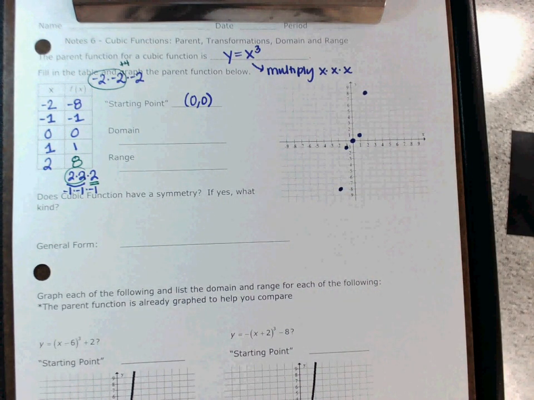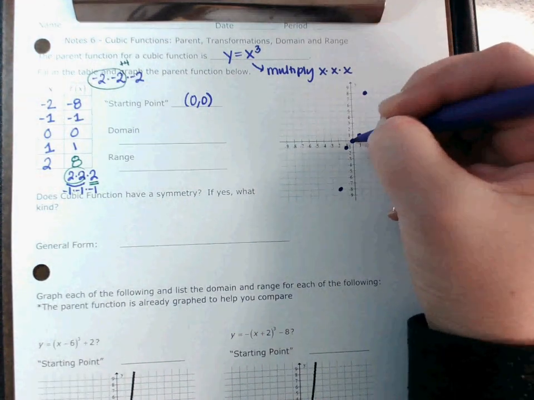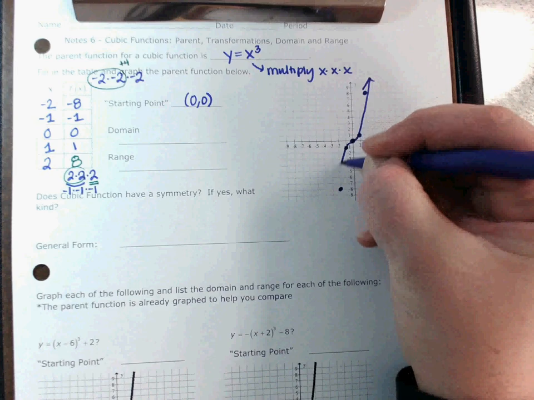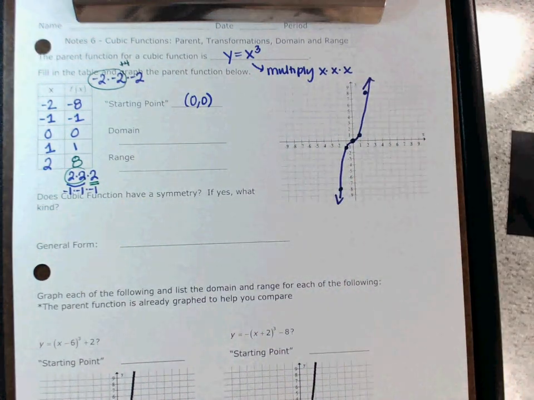And so what you'll notice is that on one side it kind of looks like a squared graph, but then on the other side it curves the other way. So you kind of have a little bit of a squiggle shape. Okay? Alright, let's talk about your domain.